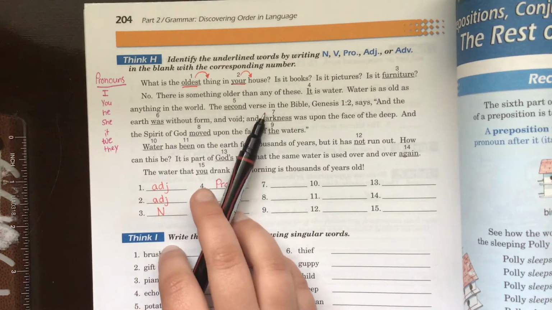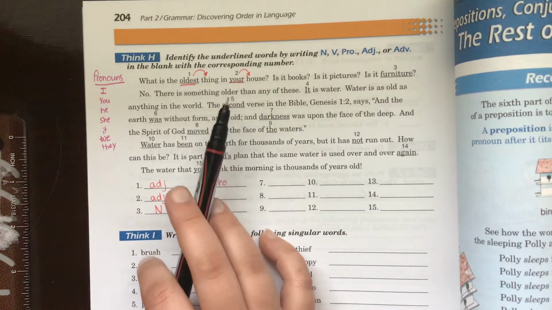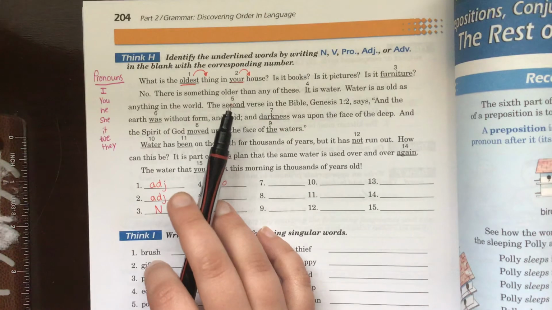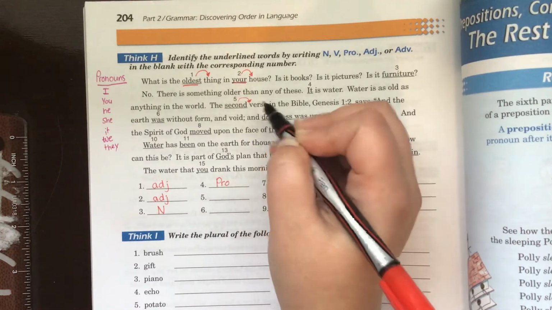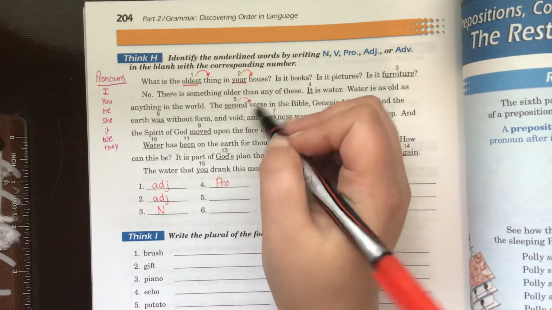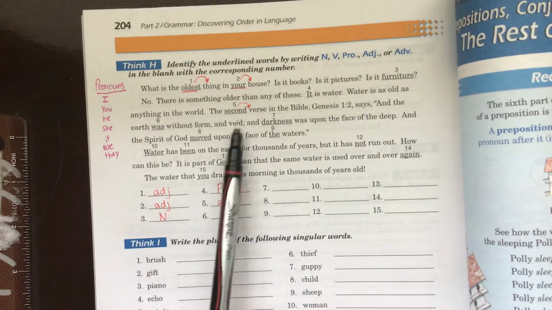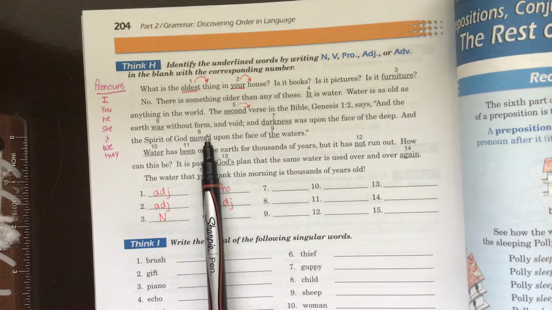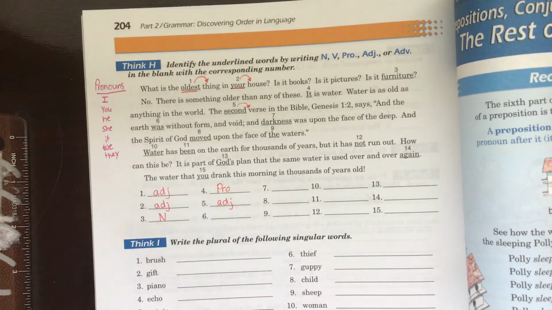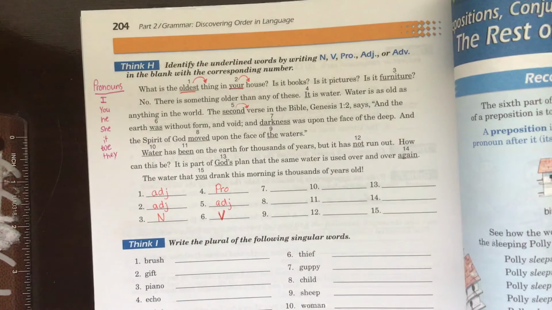The second verse, second, what type of word is second? Is it a person, place, thing? Nope. Is it a describing word? It is. What is it describing? Well, it's describing the verse. Verse is a person, place, or thing. So if it's describing a noun, it must be an adjective. Second verse in the Bible is Genesis 1:2, and it says, and the earth was without form. The word was. What type of word is was? Well, was is a verb. It's one of those special state of being verbs, but it is indeed a verb.